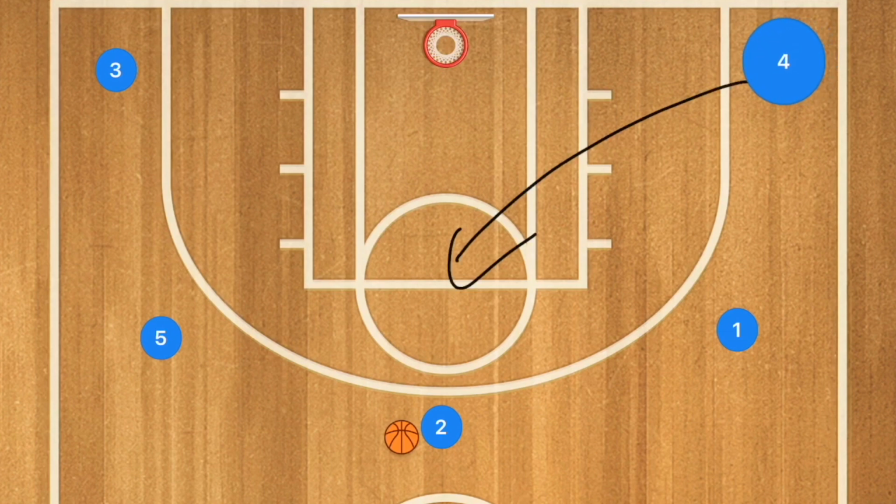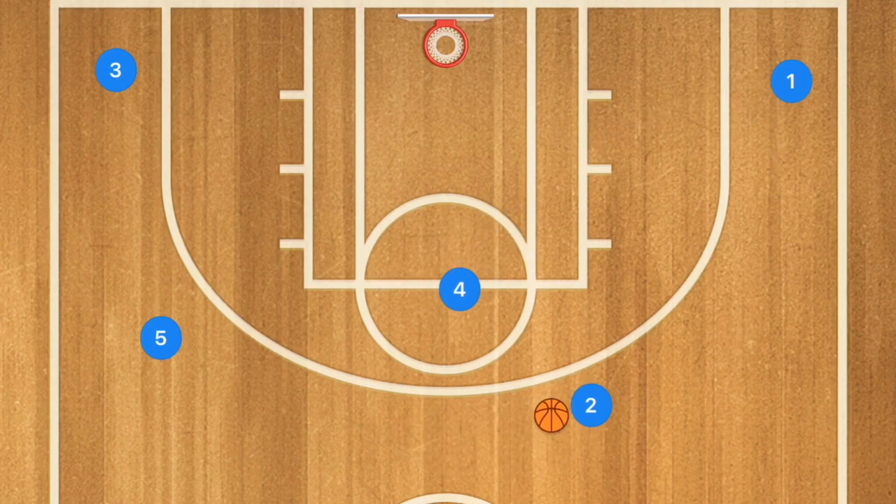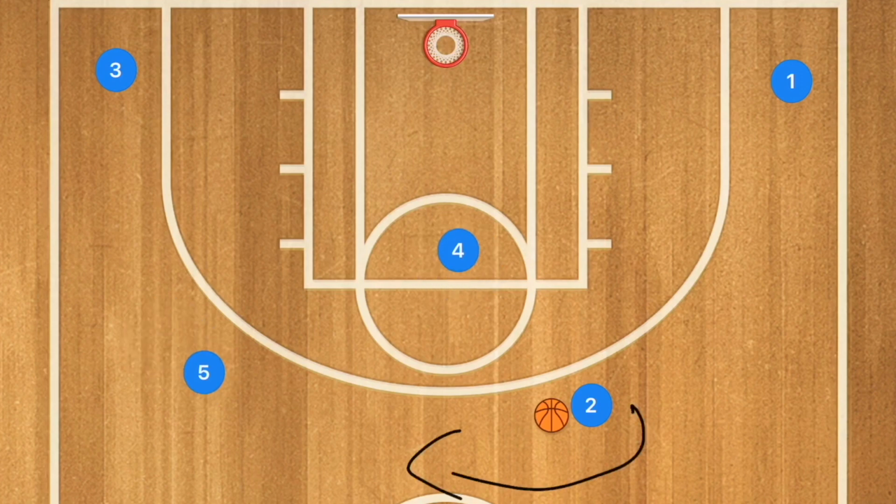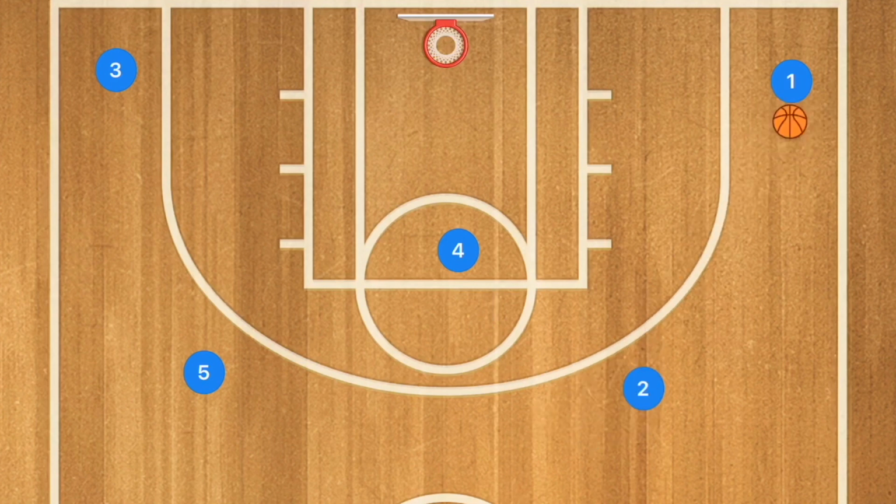If we call the play again and player 4 goes to the high post, let's say this is Malachi, then we would call for Malachi. He would go to the high post, player 1 sinks down, player 2 moves towards the side, and then at this time, if none of these options are open, either player 2 can reset, he can call for a screen, or if player 1 is open, he could pass to player 1 and cut towards the basket.